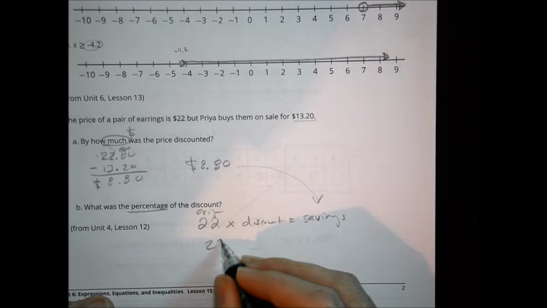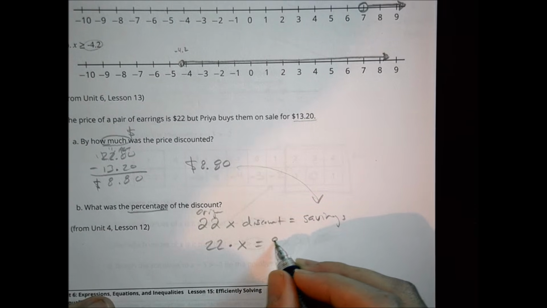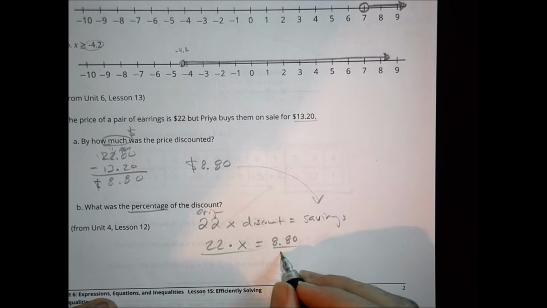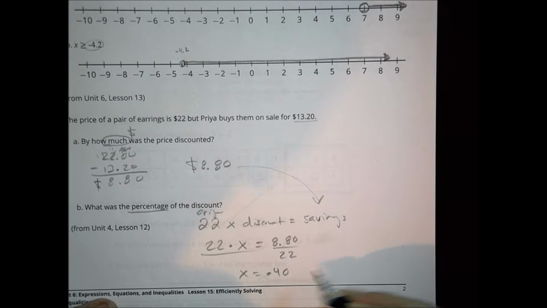So 22 times something, x, is going to equal $8.80 for her savings. So to solve for x, we'll divide both sides by 22, and x is going to equal 0.40. That's a decimal, so as a percentage, we move it over 2 spaces, and we end up with 40%.